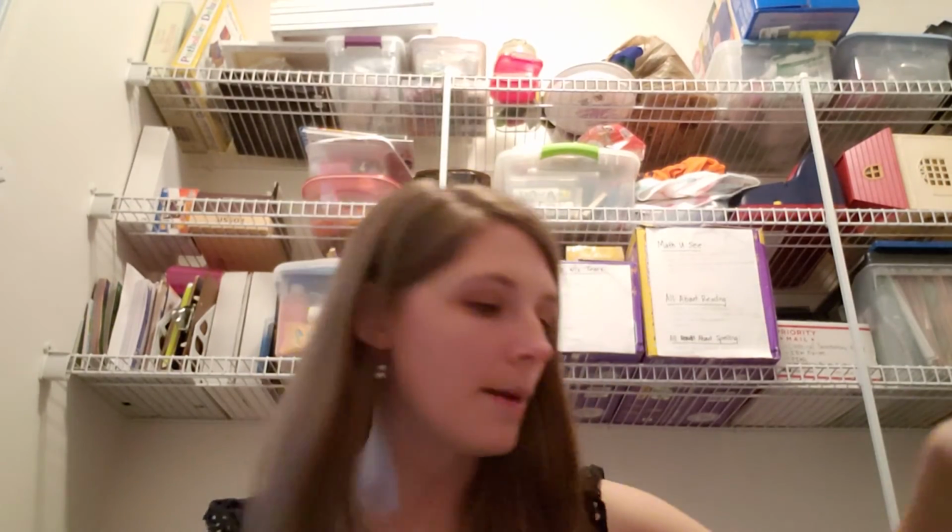For math, we got shakers. So I just grabbed some of our Easter eggs. I raided our Easter egg collection. I put popcorn inside it and taped them down. And we just went 5, 10, 15, 20, 25, and on and on. So we did our 5s that way, and we did our 6s that way.